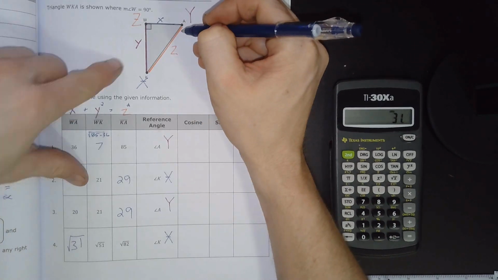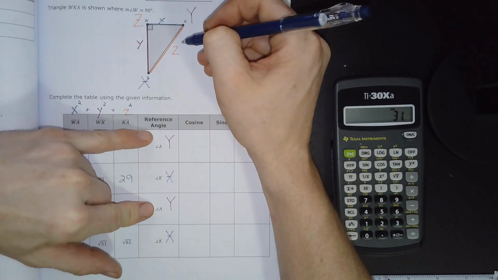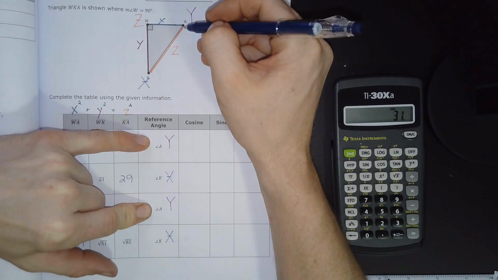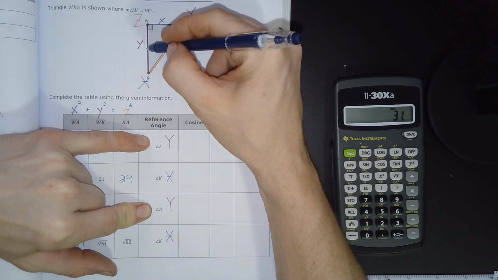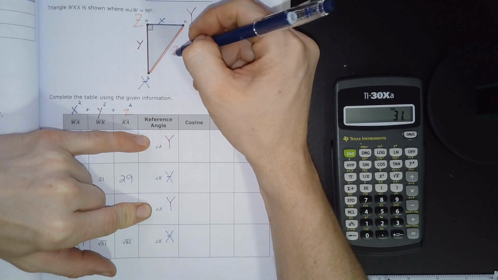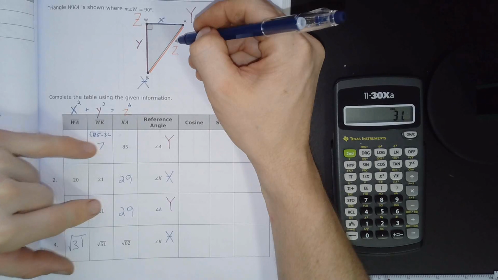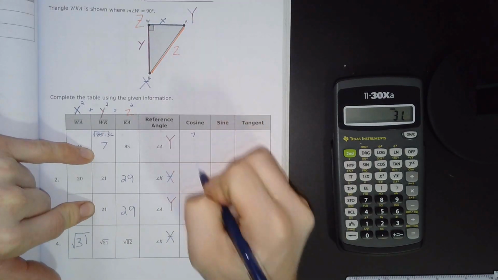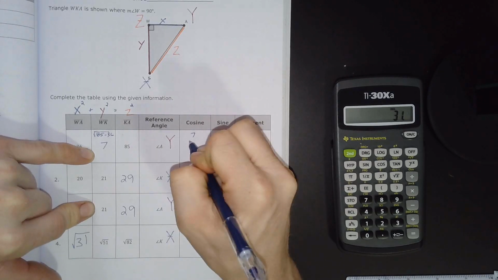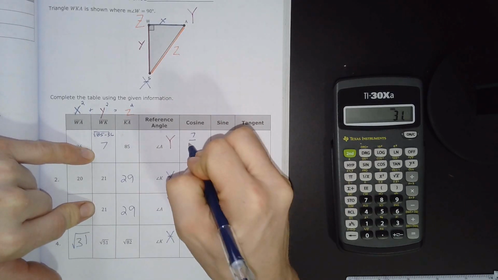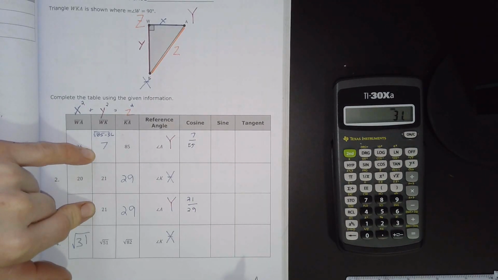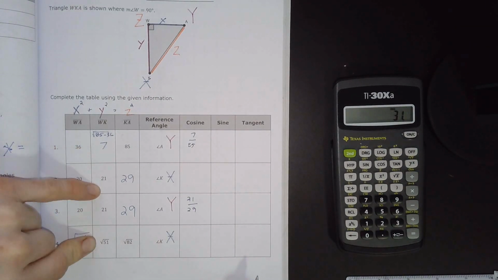So for cosine, we'll just do these two y's here, or our a's, opposite over hypotenuse, right? So opposite is 7 and 21 over 85 and 29.